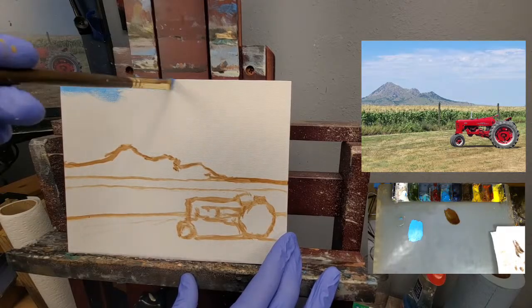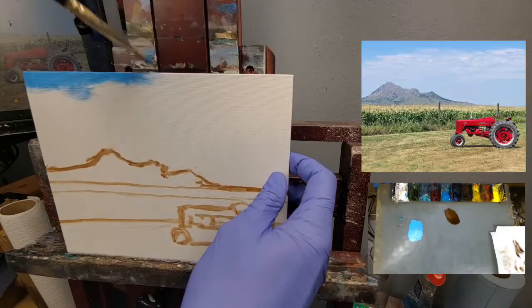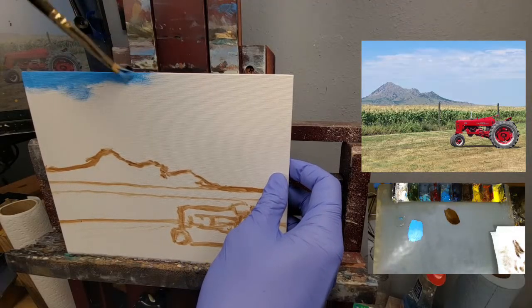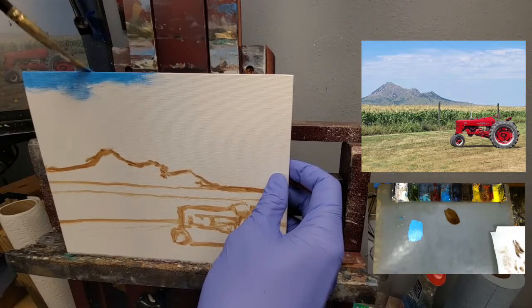We'll really have to work it into the... while I have it, I'm going to do the edge of this canvas.